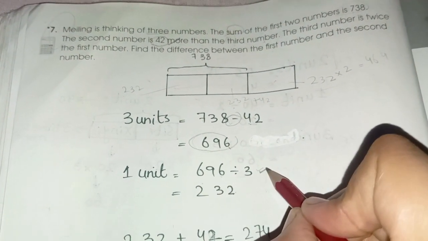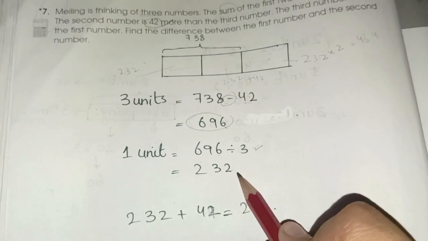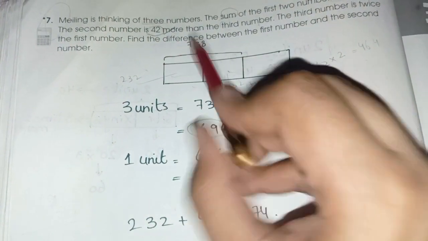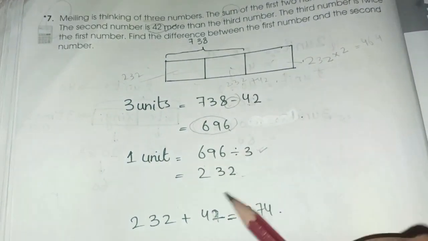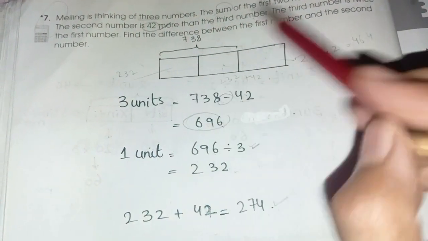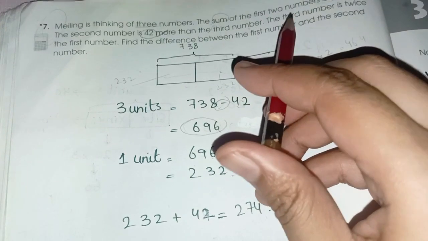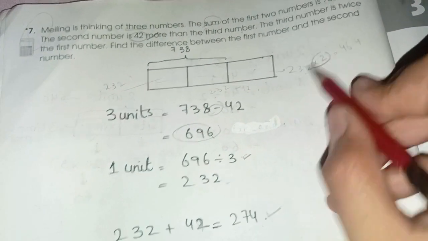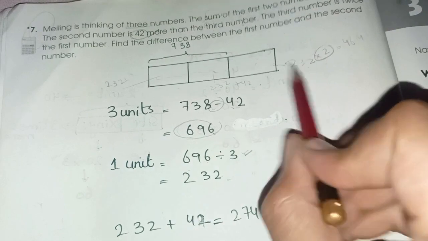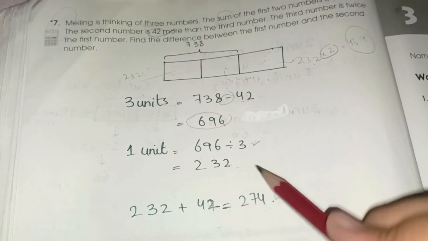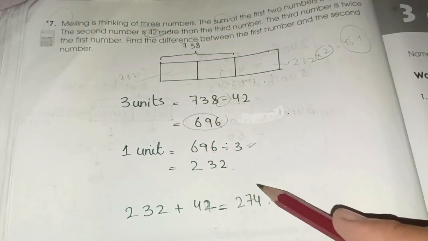696 equally divided into 3 units. When we divide 696 into 3 units, we get 232 is the answer. So 232, 232 and 232. But we have 42 more in the second number. So 232 plus 42 is 274. 274 is the difference between the second number and the first number. And if we see that the third number is twice the first number, so we are going to multiply 232 with 2, because the first number is 232, so we multiply the first number with 2. Twice means 2, so third number is 464. But here they were only asking about the difference between first and second, so the difference is 274 and each number is 232.